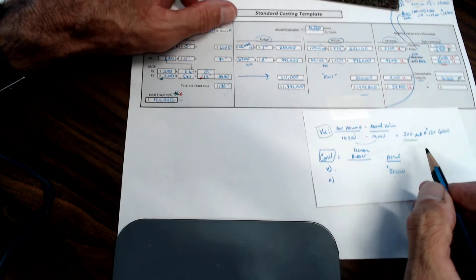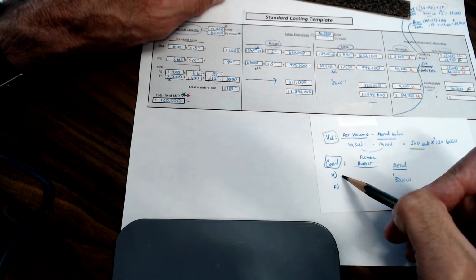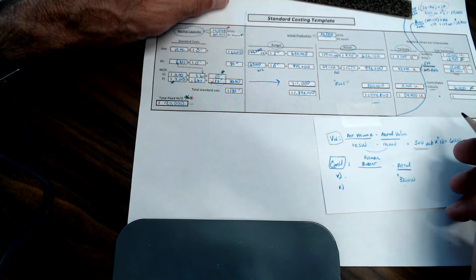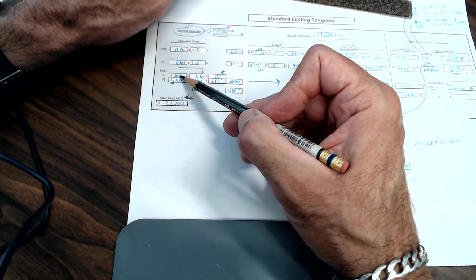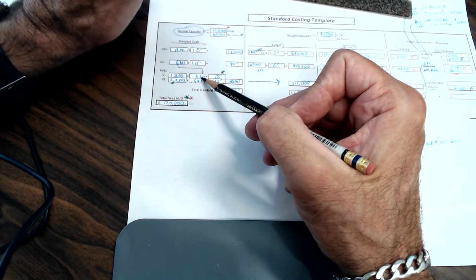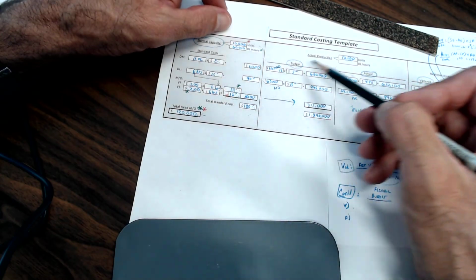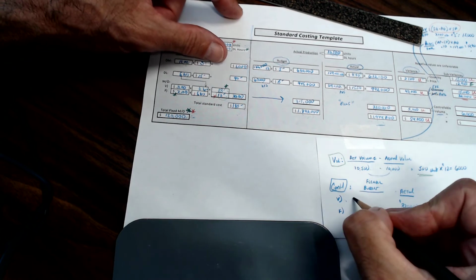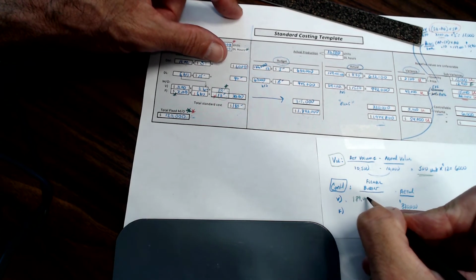Well, let's do this. Let's take my variable overhead. Now, how much is variable overhead? What did we determine it should be? It should be $18 a unit. That's what we determined. It costs $3 an hour for 6 hours per unit, so I would really expect my variable overhead to cost $18 for every unit I produced. I produced 10,500. So I would expect my variable overhead to be $189,000.